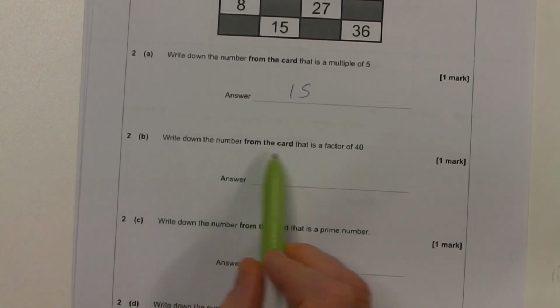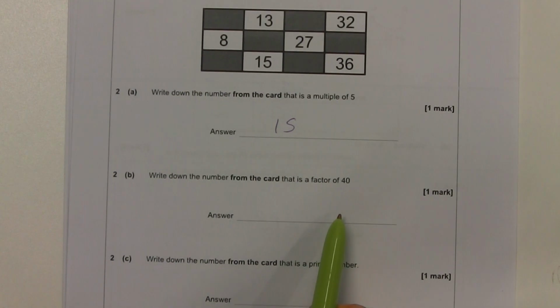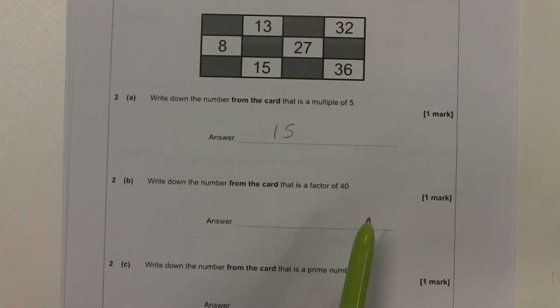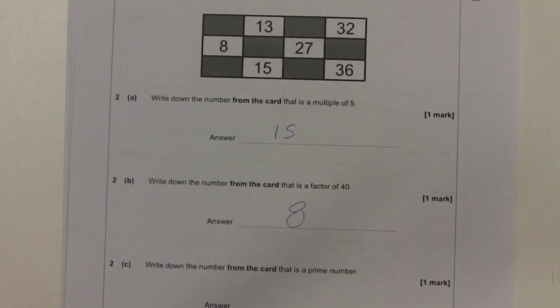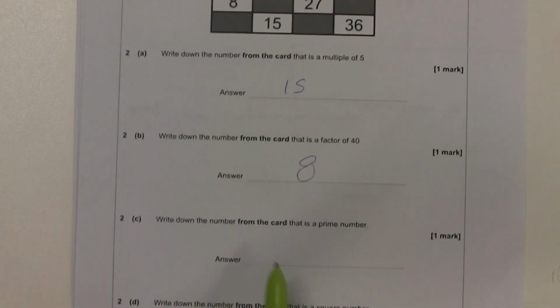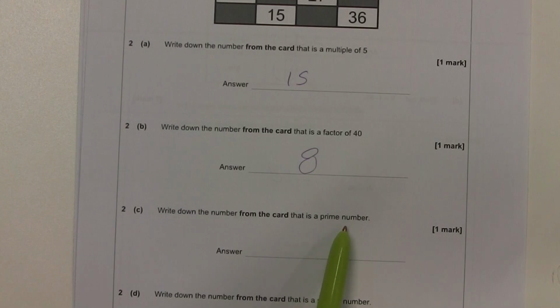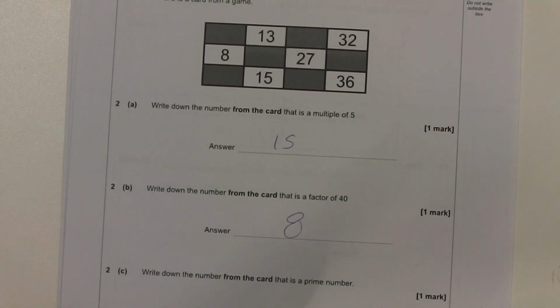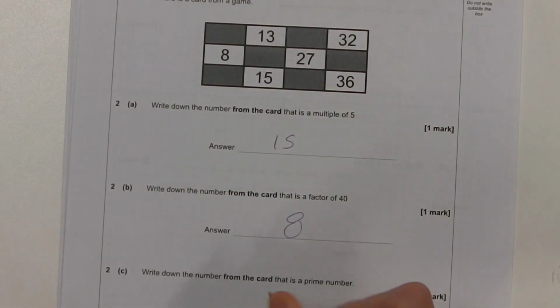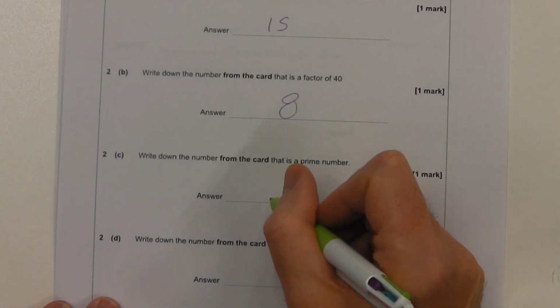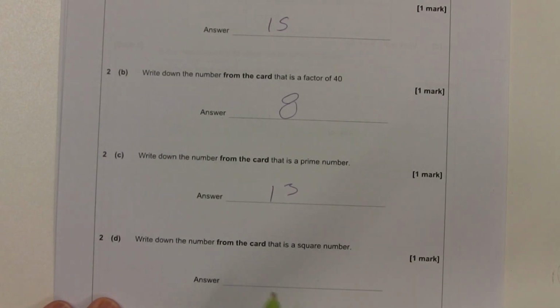Then we have a factor of 40, so something that goes into 40. Staying with the 5s, we know 5 times 8 gives us 40. The next one, the number from the card that is a prime number. As we look through here, 13 is our prime number. Remember, a prime is something that only has 2 factors, 1 and itself.